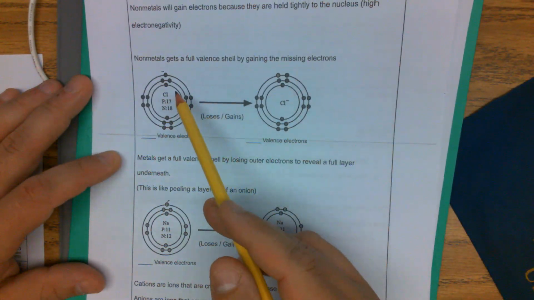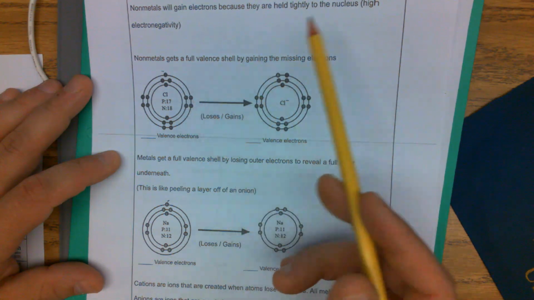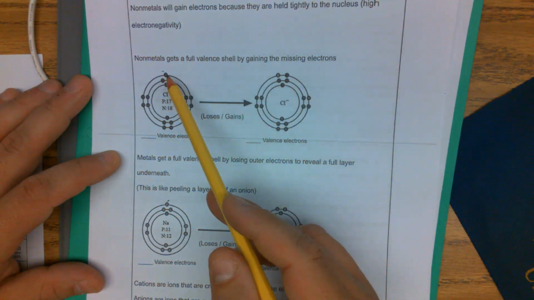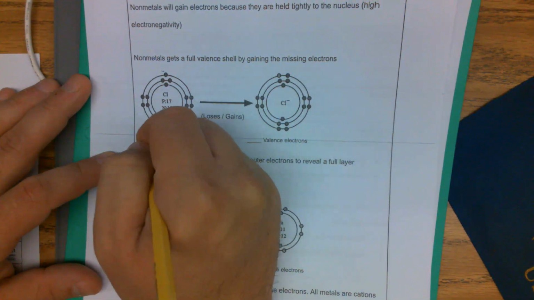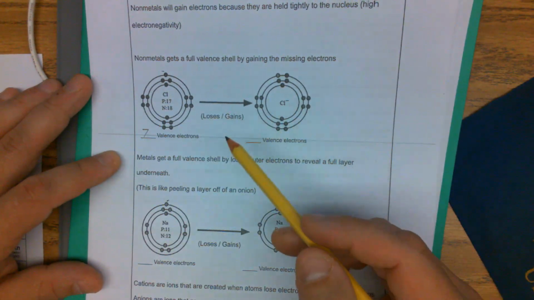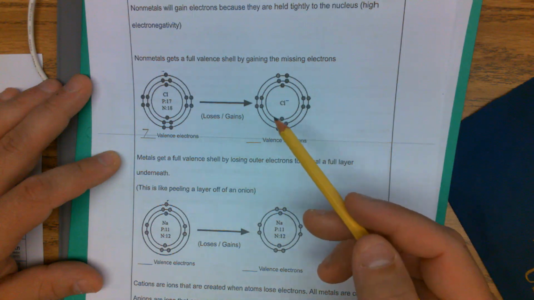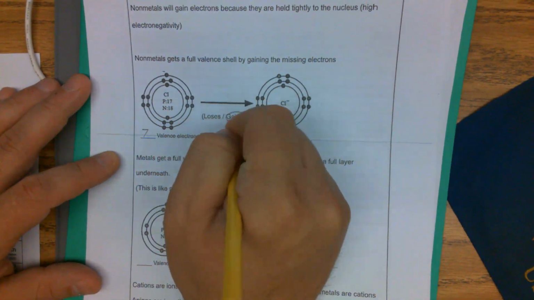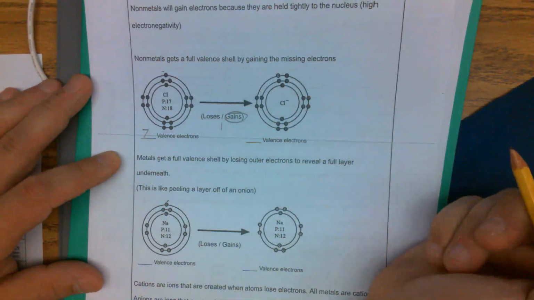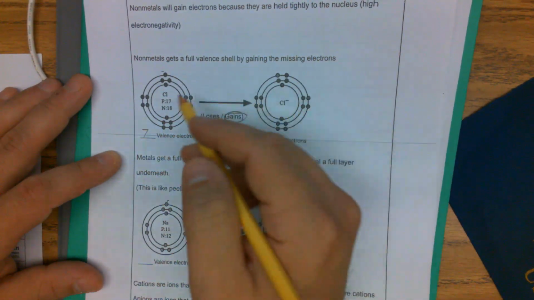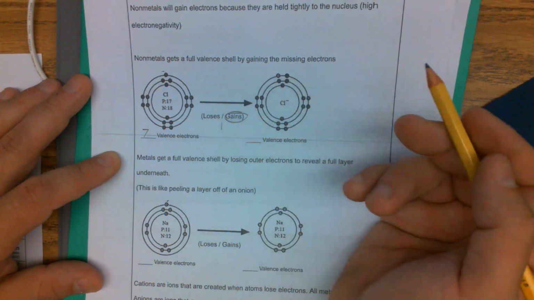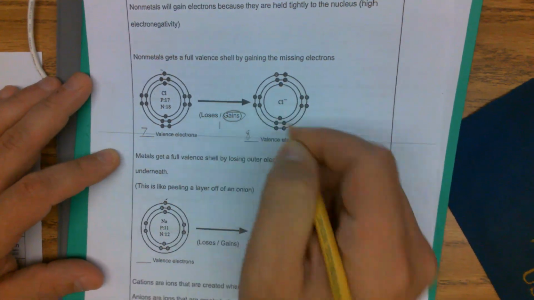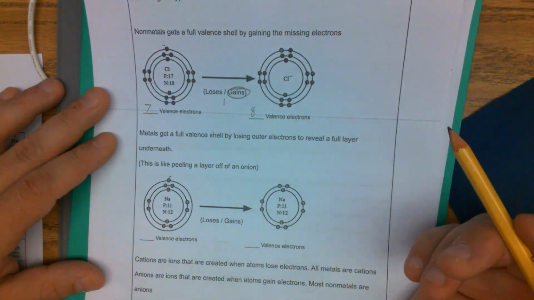So here, we have chlorine. Chlorine wants to get 8 electrons. Right now, it has 1, 2, 3, 4, 5, 6, 7 valence electrons. So in order for it to get 8, it's going to have to gain 1. If it gains 1 electron, we add an electron to the missing piece. We see that there was a missing spot, and we're basically filling in the gaps. So we have 8. That's the simplest way.